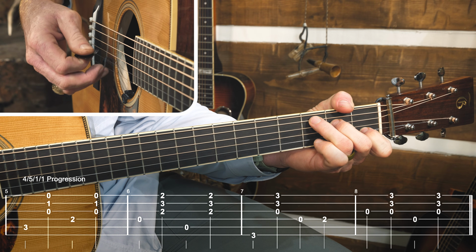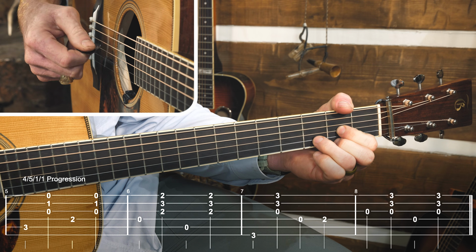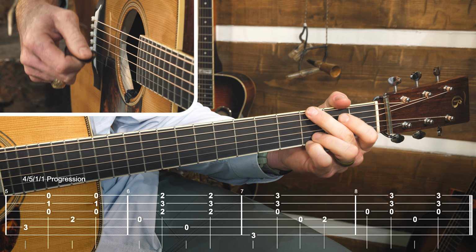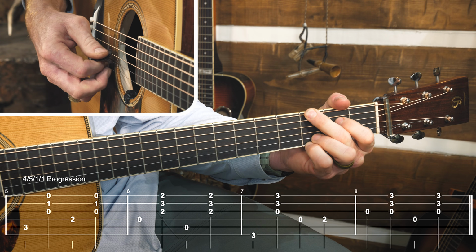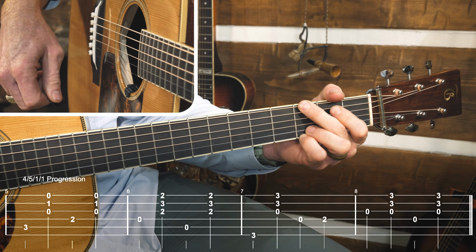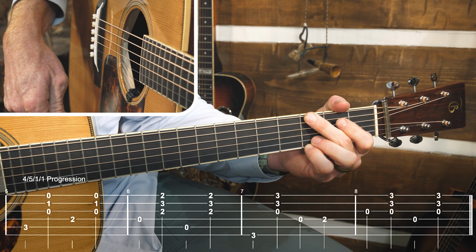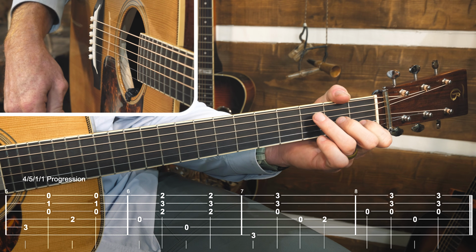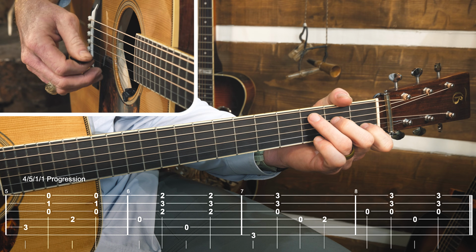Then we'll have a measure of D. And then we'll do our 2-measure G that we were just practicing. Okay. And this is a very common 4-bar chord progression for the end of a chorus or the end of a verse, end of a solo in a bluegrass song, that we would hear a G run in.